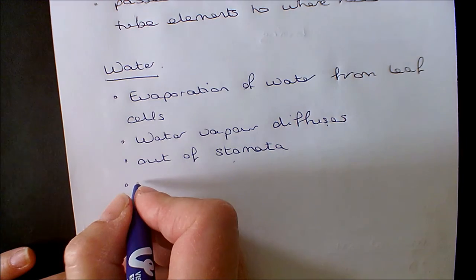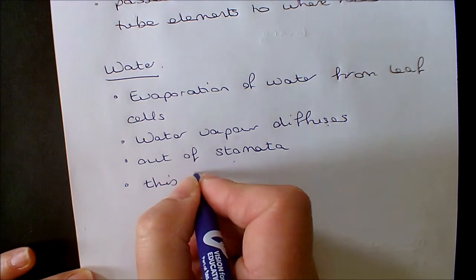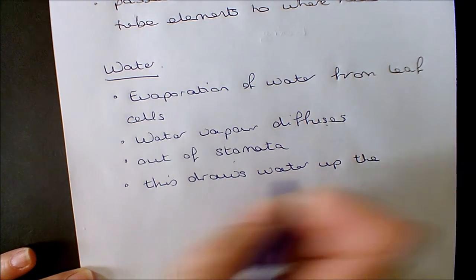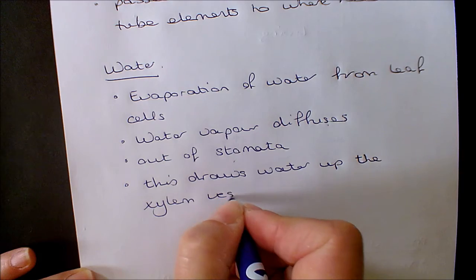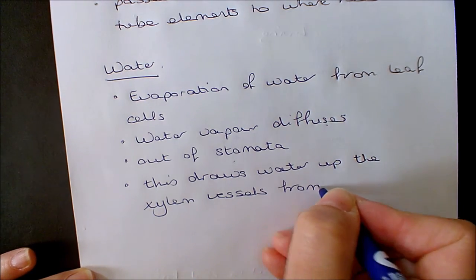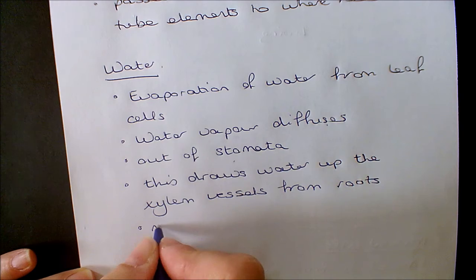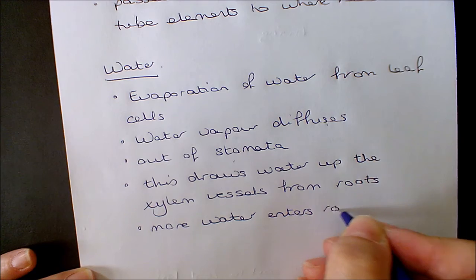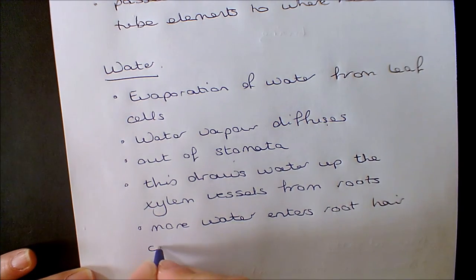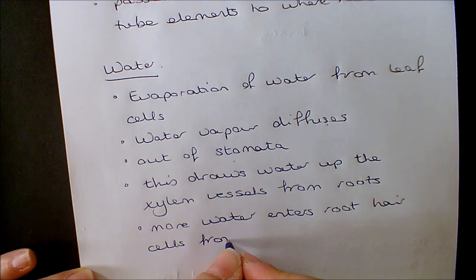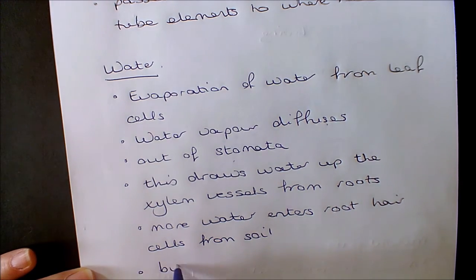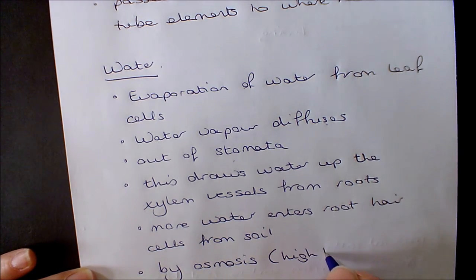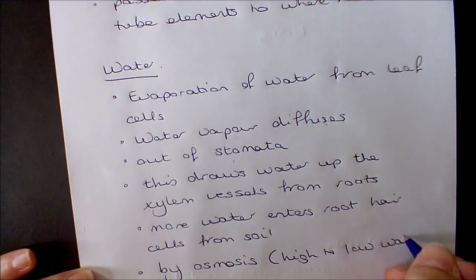And then we know that this draws water up the xylem vessels from the roots, and then more water enters root hair cells from the soil by osmosis. Okay, and there again for osmosis I could put from a high to a low water concentration.